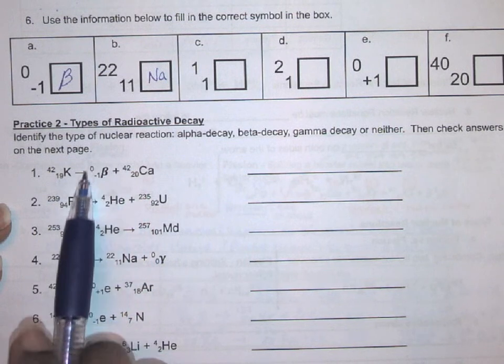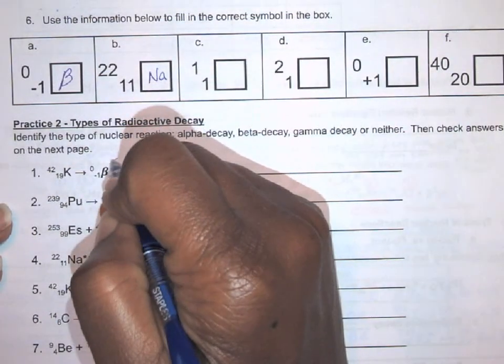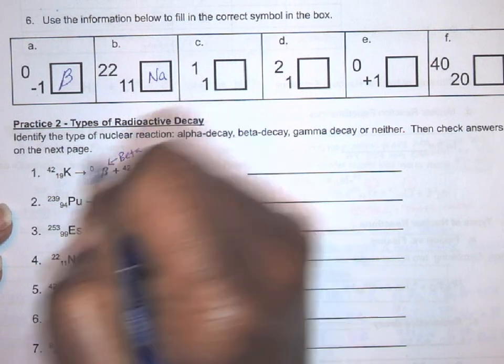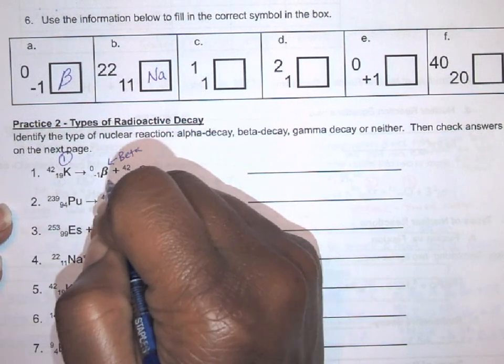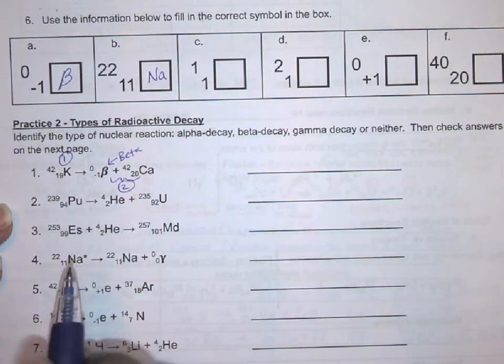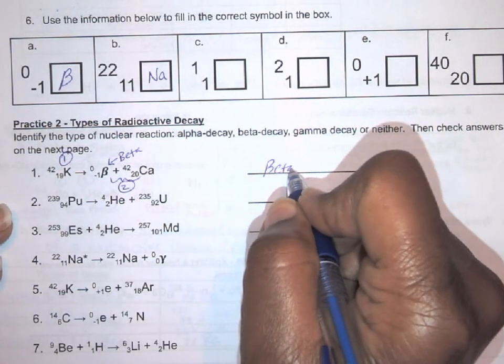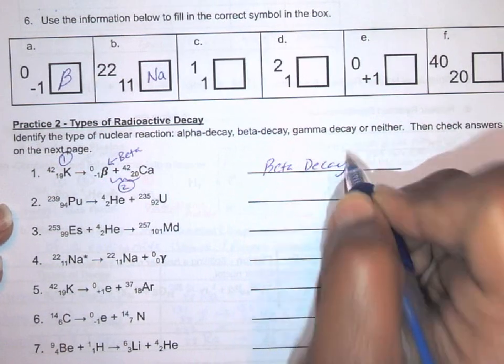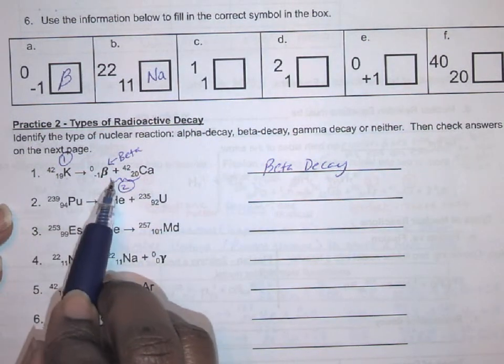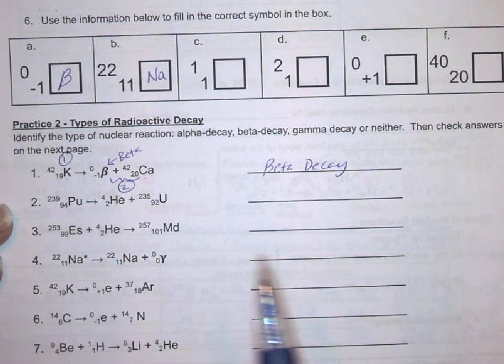One of my products is a beta particle. So this is an indicator that this is a beta decay. Why? Because I have one reactant and two products, and one of the products is a beta.